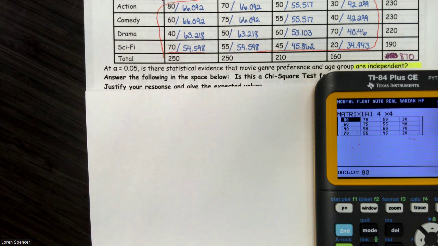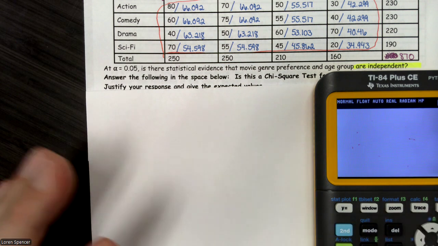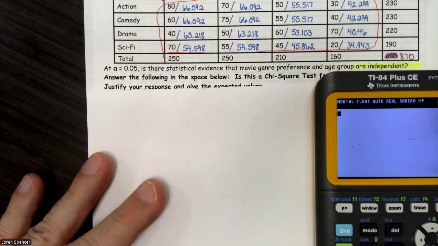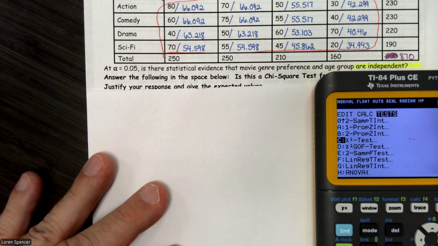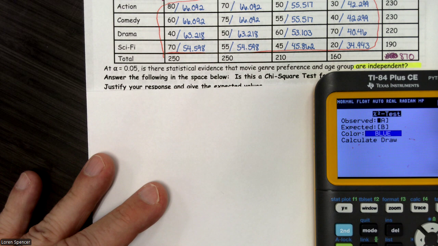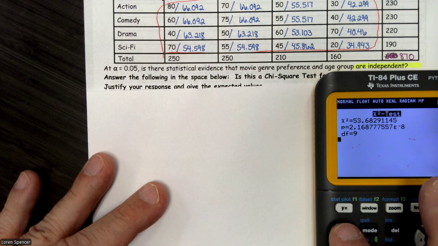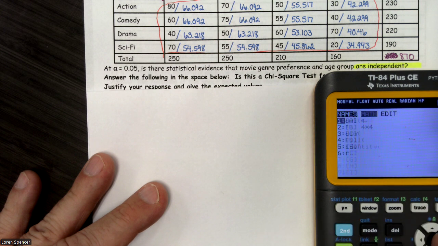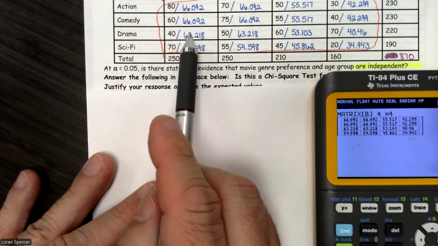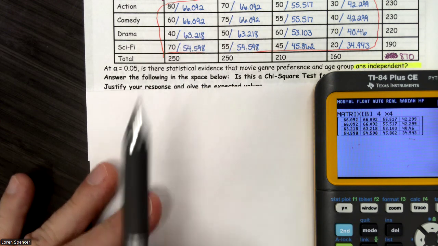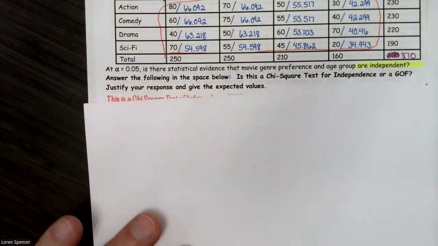All right. So once you have that in, just like I do, you're going to go blue quit. And while this seems a bit weird, you're going to go ahead and run the test: stat, test, chi-squared test, because this is not a goodness of fit. This is just a chi-squared test of independence. Calculate, and you're like, I still don't see it. And I go, I know. And we're going to go blue matrix and re-enter the matrix. We're going to go to edit. Instead of A, we're going to drop down to B. And now we see our matrix values. All right, now we see our expected values. So that's how you get your expected values.